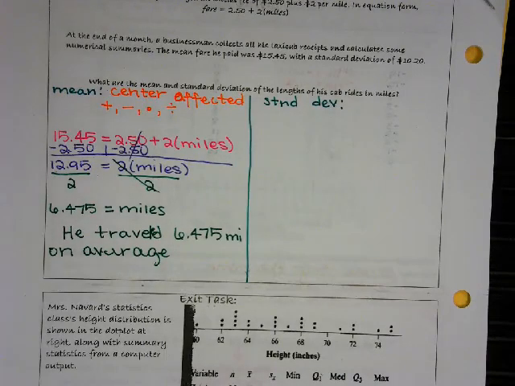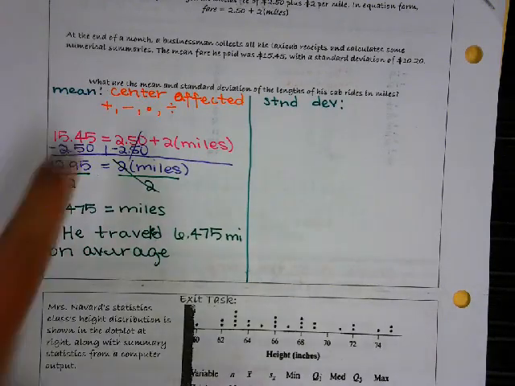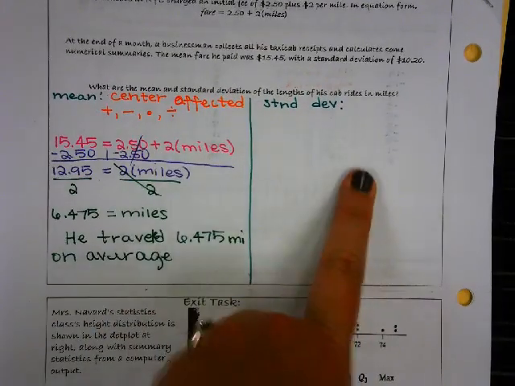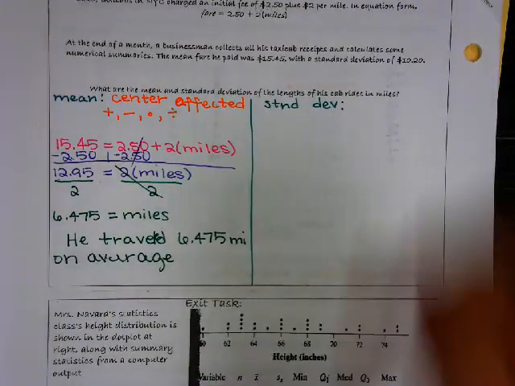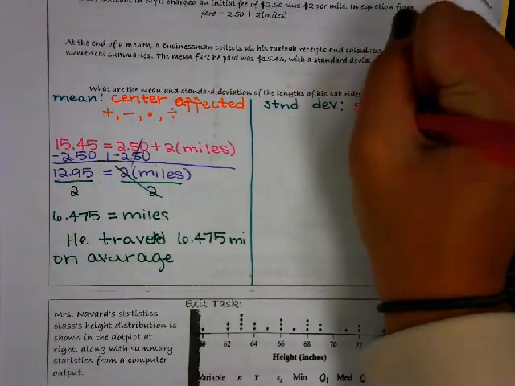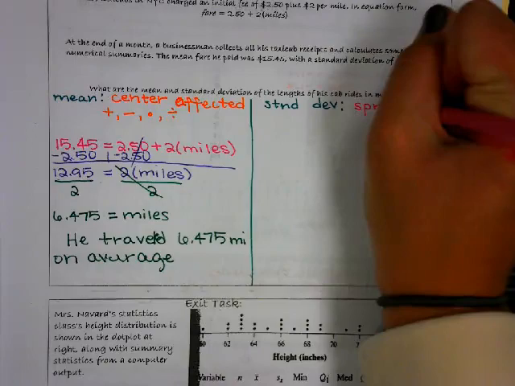Come on. Standard deviation is a measure of spread, while the mean is a measure of center. And spread, affected, got my effect right this time.